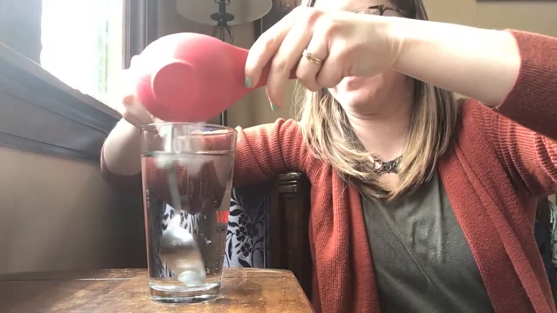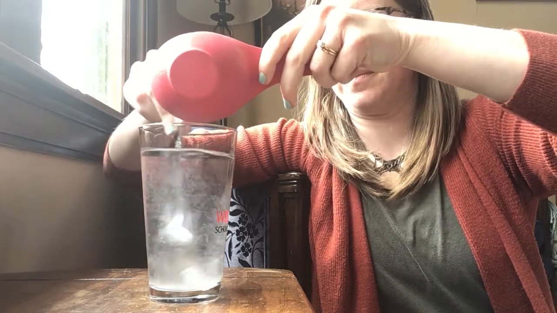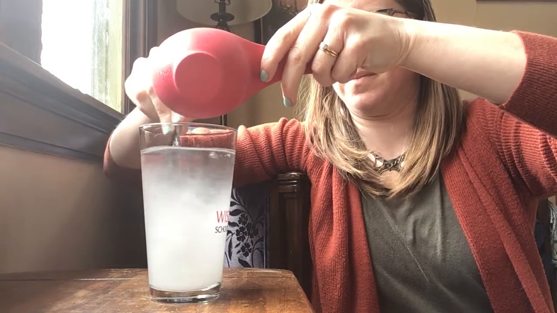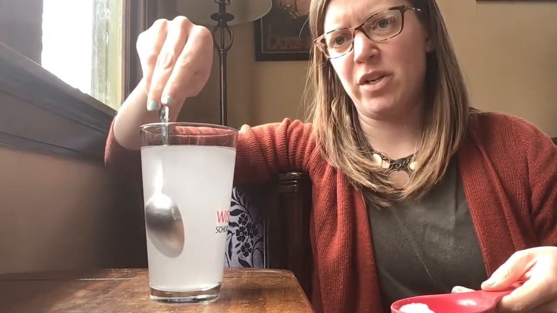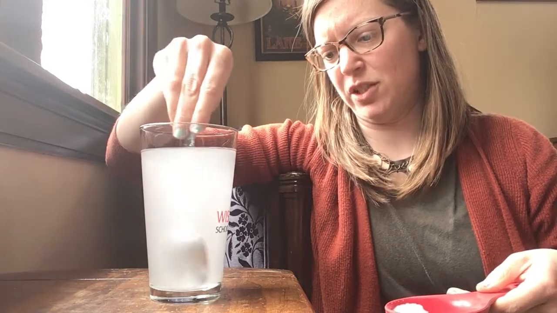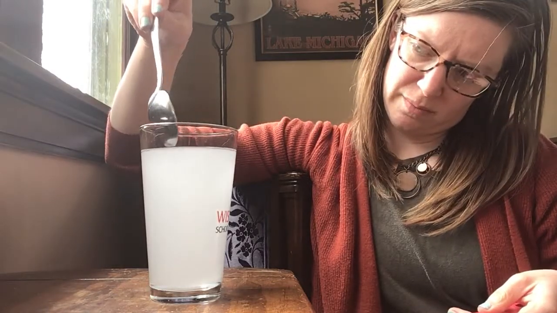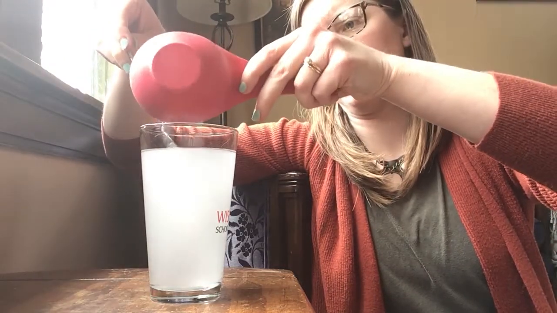You ready? So the reason I'm stirring it is to kind of help the salt dissolve a little bit into the water. You can already see it's a different color just from that salt getting stirred in. We'll let that settle for a second. And then I'm going to pour in the rest.